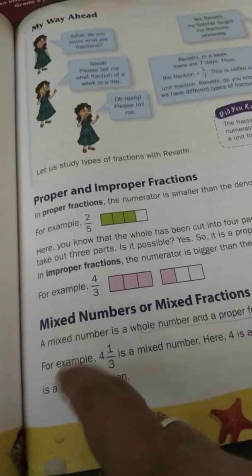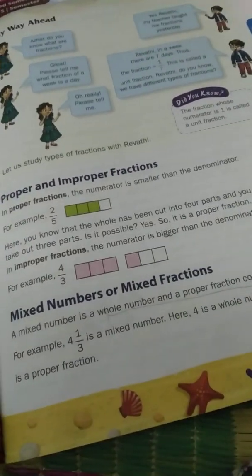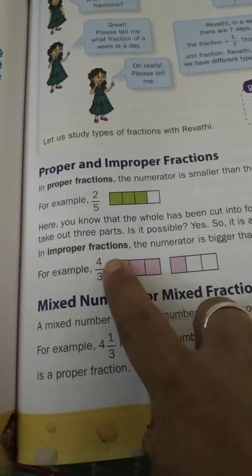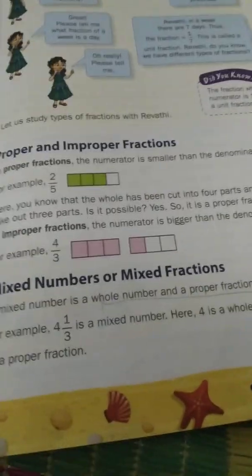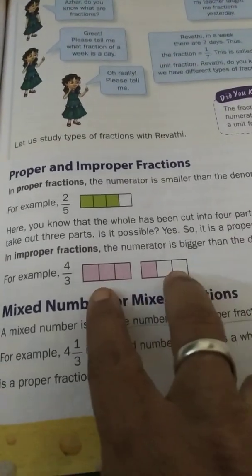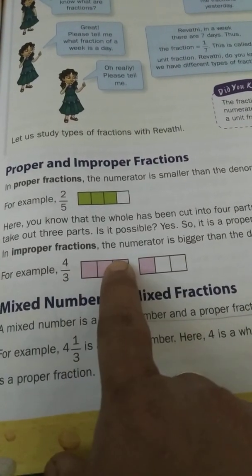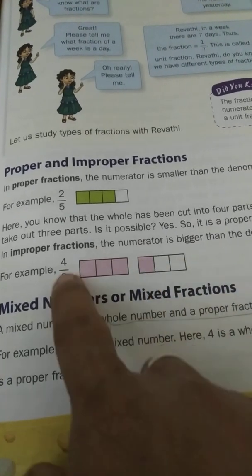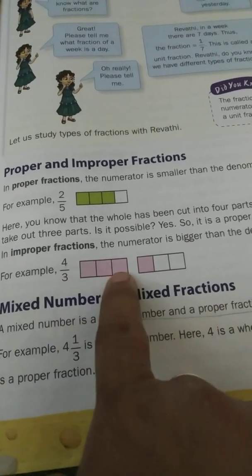Now, in an improper fraction, the numerator is bigger than the denominator. So, our example is 4 by 3. They have taken 3 separately here. One object is divided into 3 parts. Here also this rectangle has been divided into 3 parts. Totally how many are shaded among these? 4 shaded. So 4 by 3.